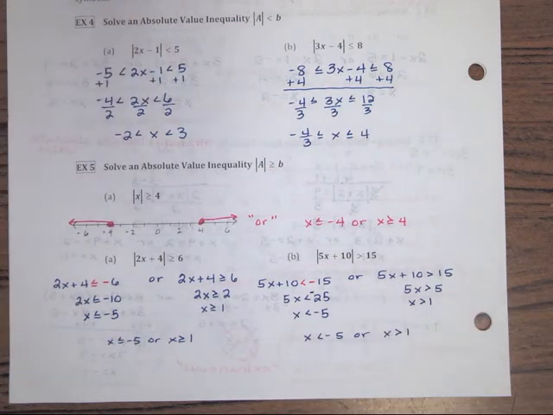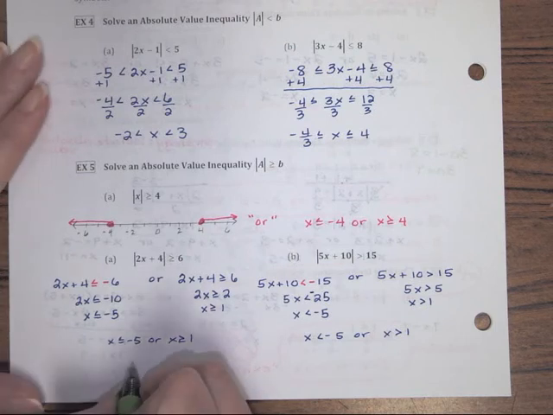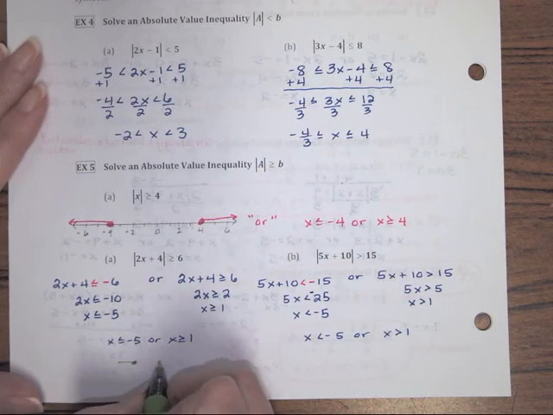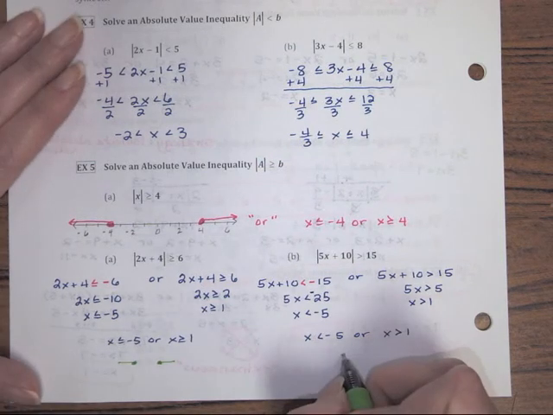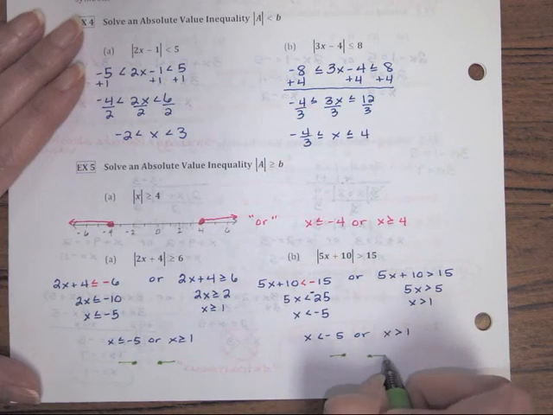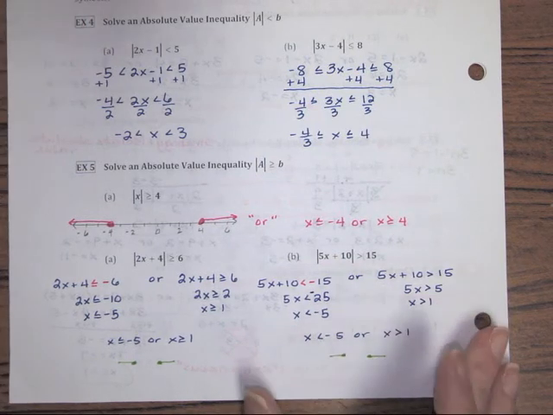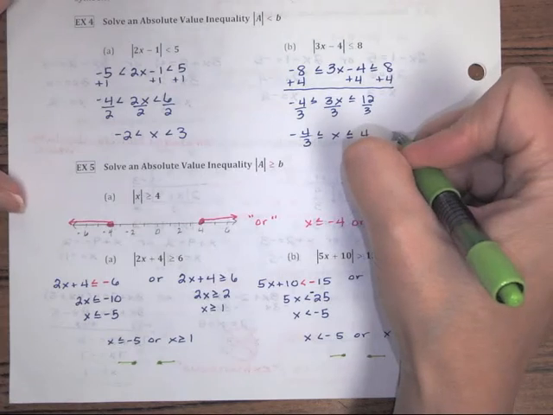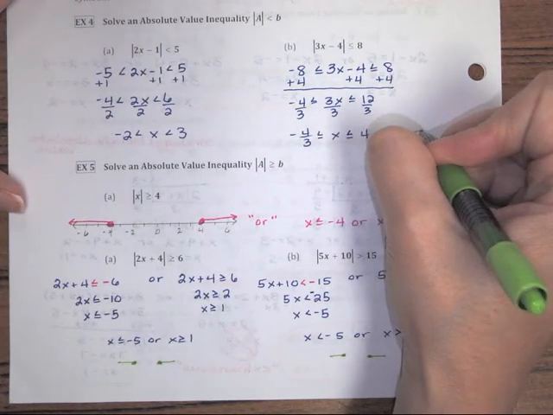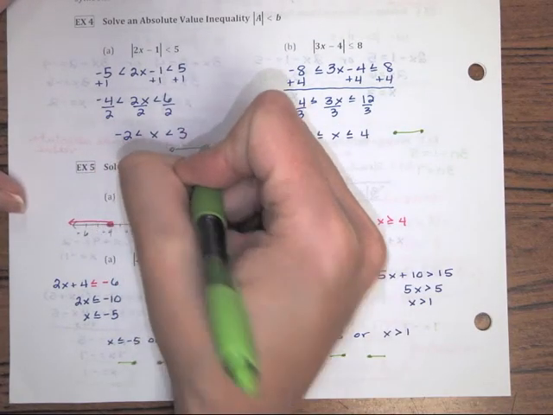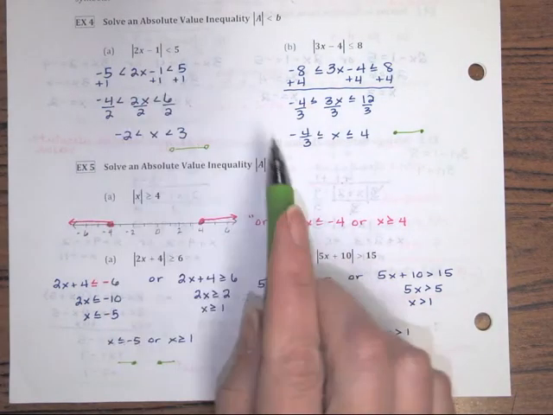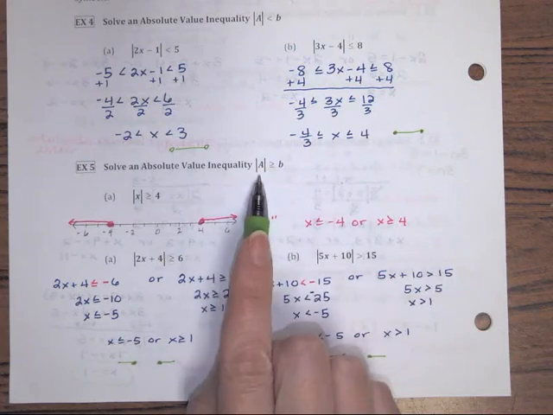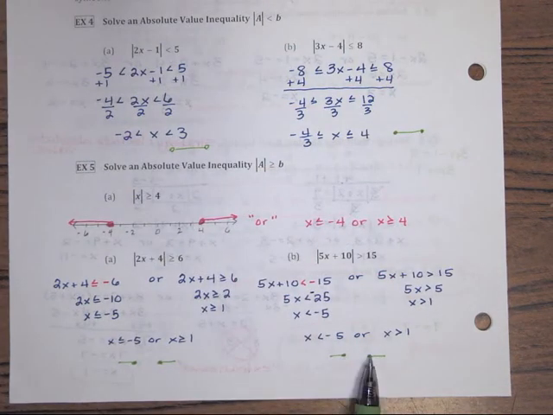Would you agree, in both of these instances, just imagine what this looks like on a number line, and would you agree that this looks like this? Yeah, and this, it's going to look like this. And would you agree that when you go up here to these ones, this looks like this? So the absolute value less thans are ands. The absolute value greater thans are ors.